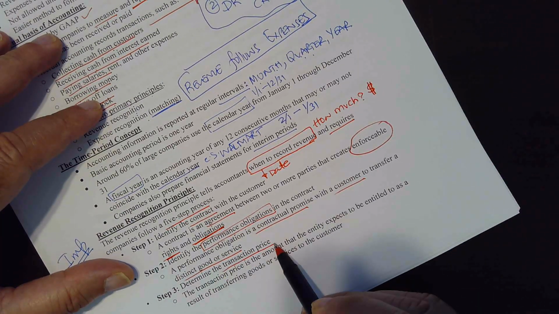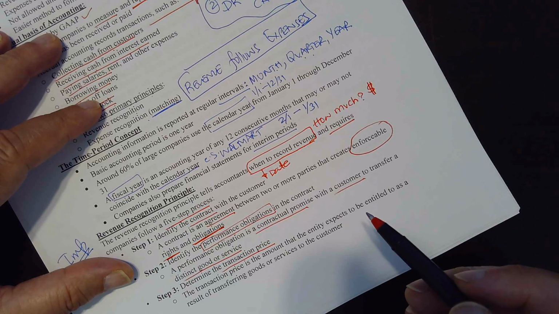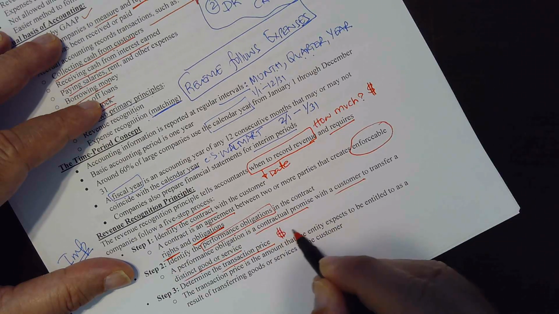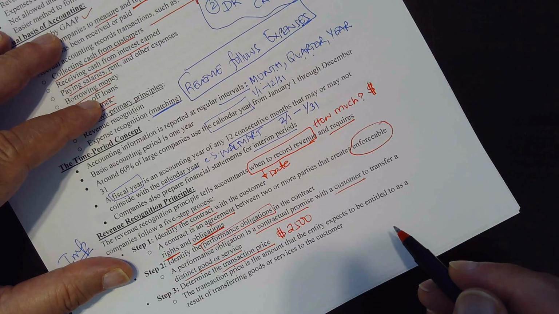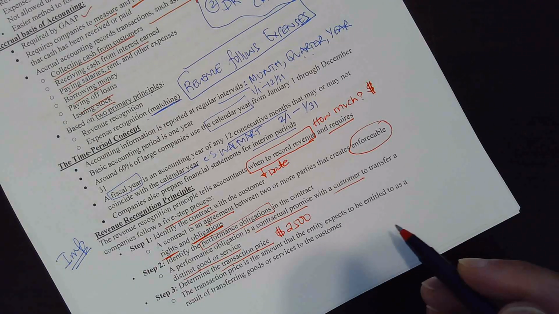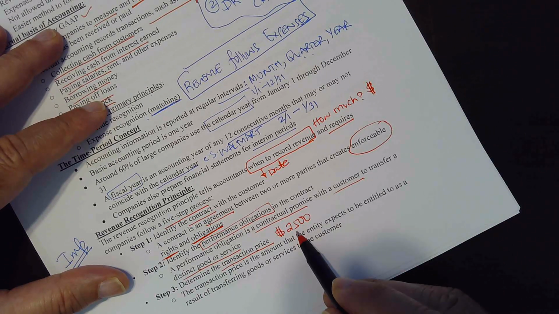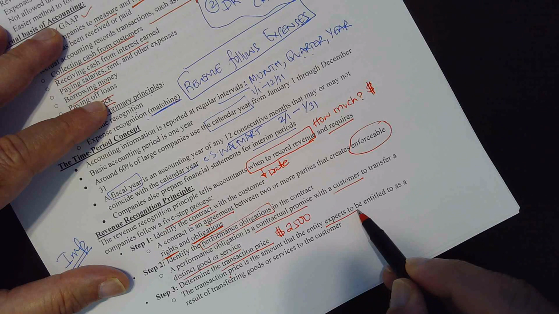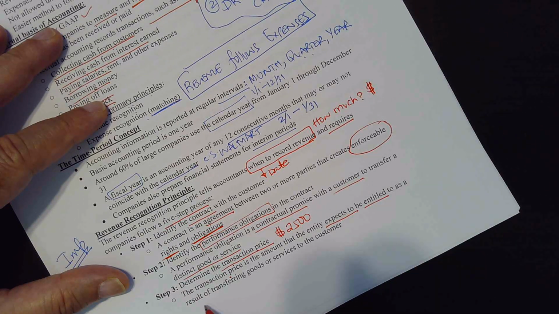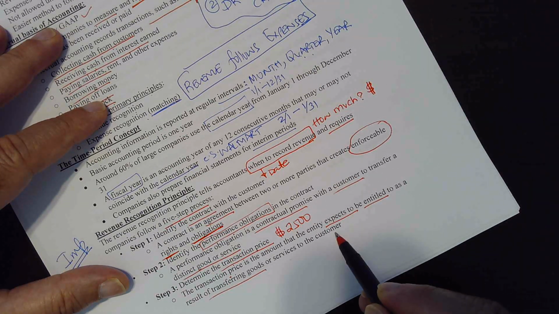Determine the transaction price. So let's talk about how much we're going to charge for this dining table. Say the price is $2,500. So I'm going to make a dining table with 12 chairs, big dining table, $2,500. Okay. This transaction price has to be agreed by the buyer, the customer, as well as the seller. The transaction price is the amount that the entity expects to be entitled to as a result of transferring a good or service to the customer. Okay.